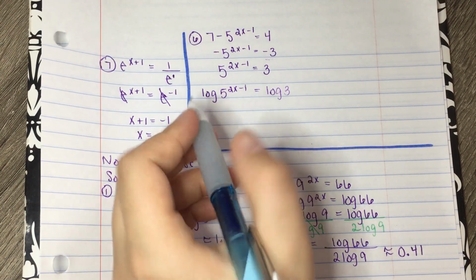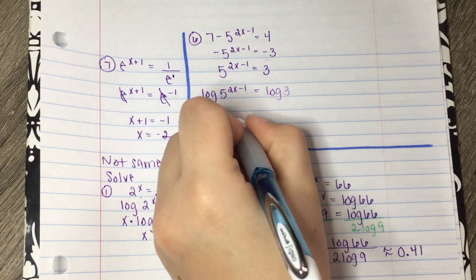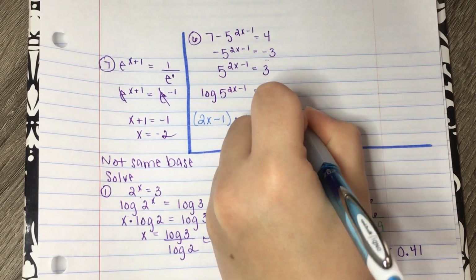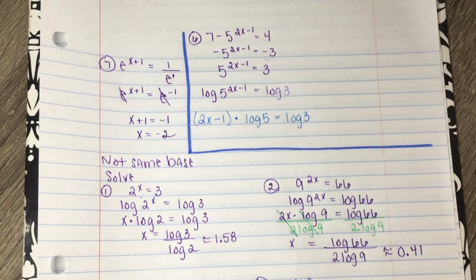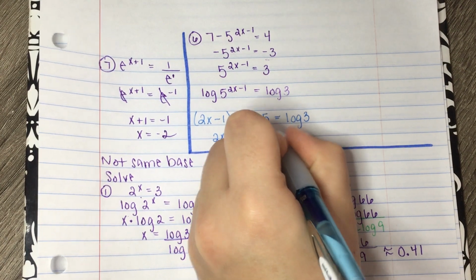So we apply log on both sides. I'm going to bring that exponent to the front using that power property. Bringing that exponent to the front using the power property. And then I'm solving for x, so I'm going to divide on through by log 5.